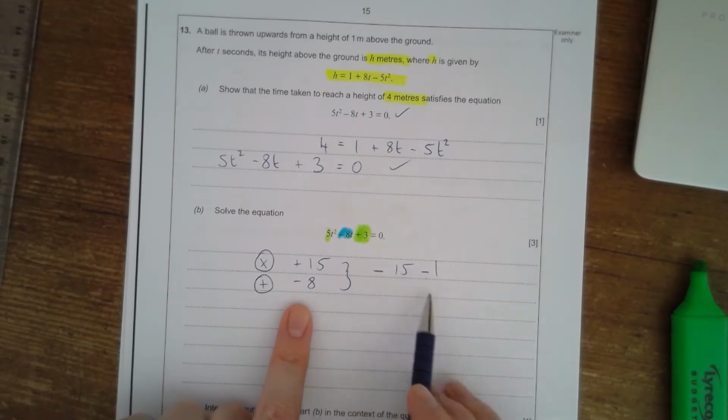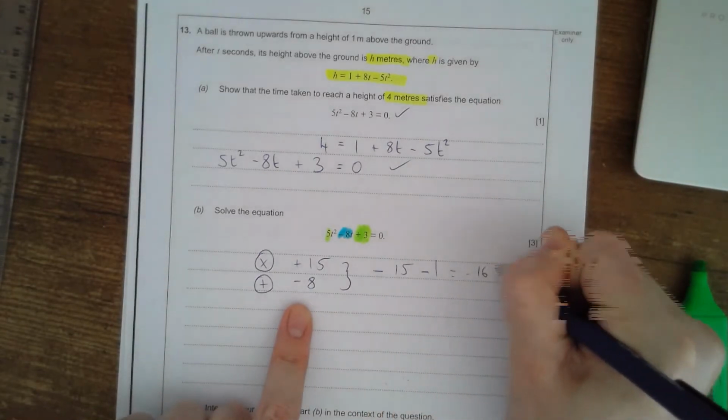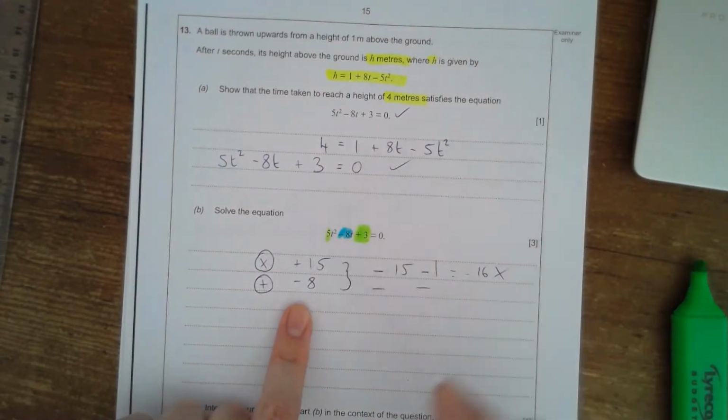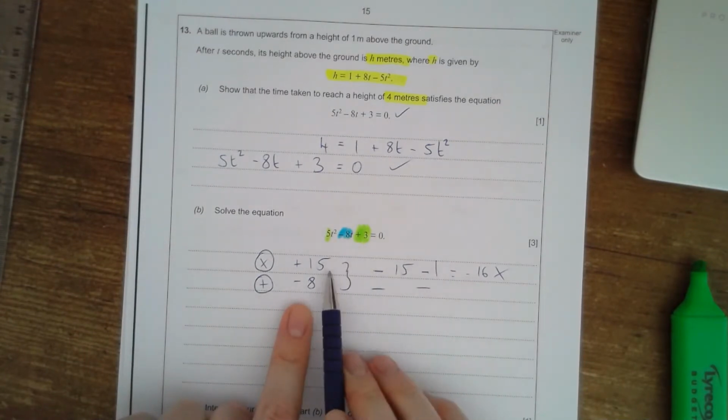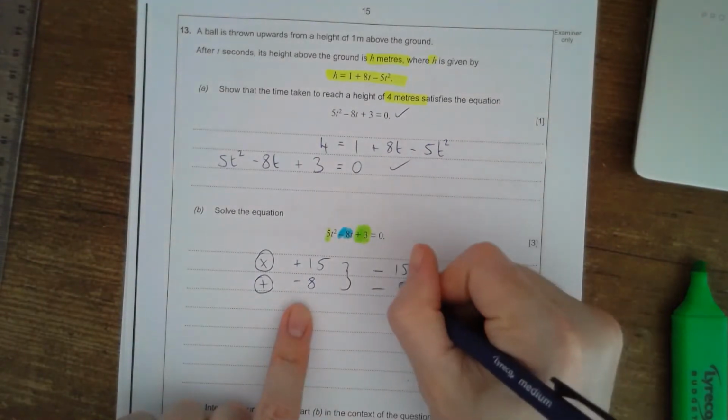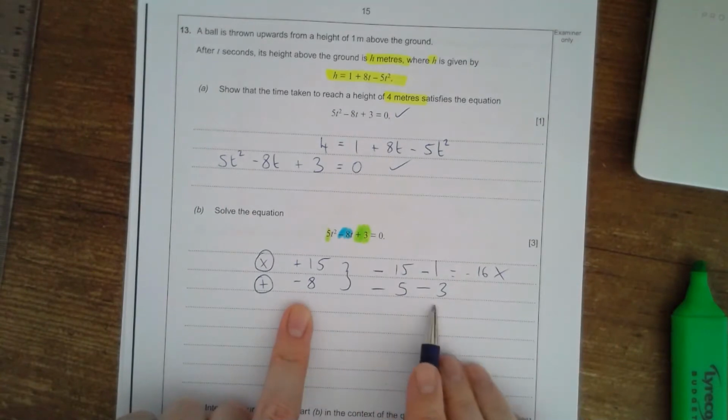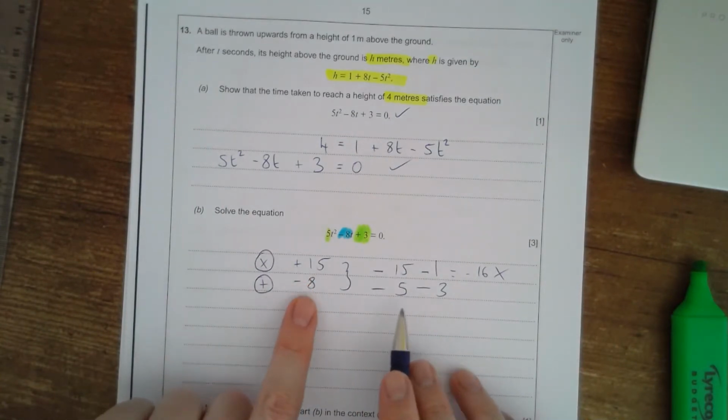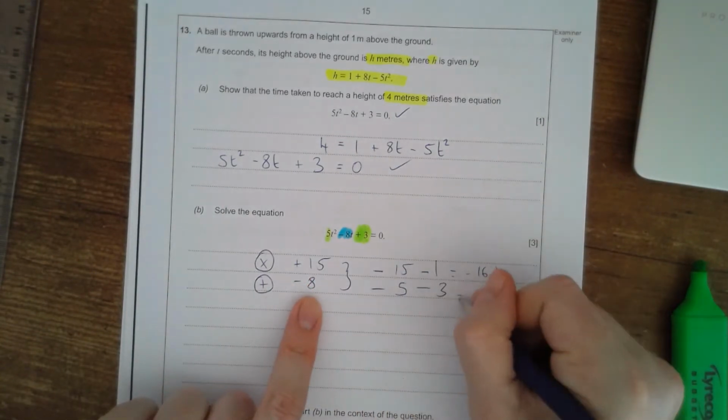However, minus 15 minus 1 gives me minus 16, so that's not my pair. So I'm now going to think of another pair. What other pair of numbers times together to give me 15? 5 and 3. Minus 5 times minus 3 gives me plus 15. Minus 5 take away 3 gives me minus 8.